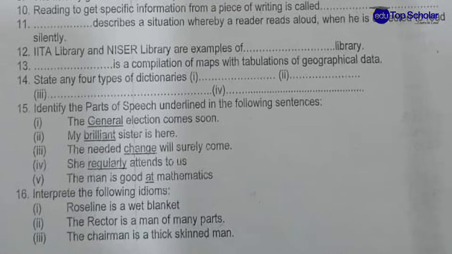Then number 15 now. Identify the parts of speech underlined in the following sentences. So this set of questions are from the grammar aspect of your course outline. Question number 15. If you know the answer to any of the questions, once I read it, please type your answer. Let me see.